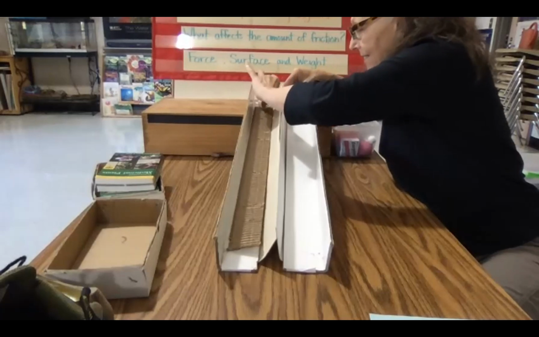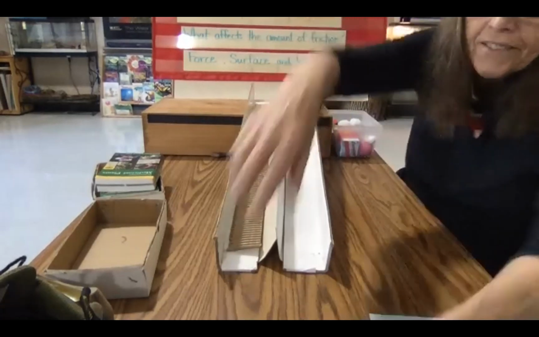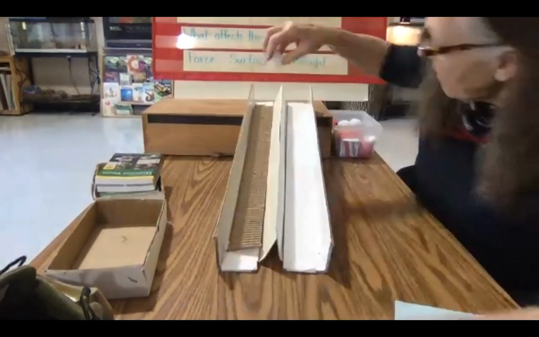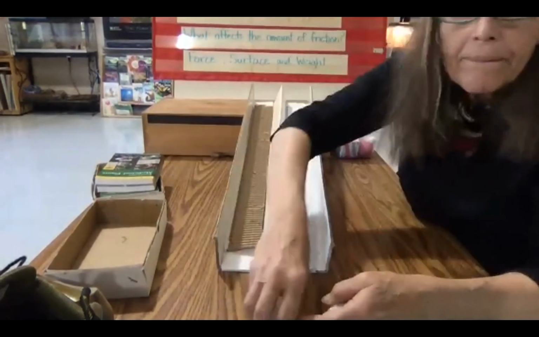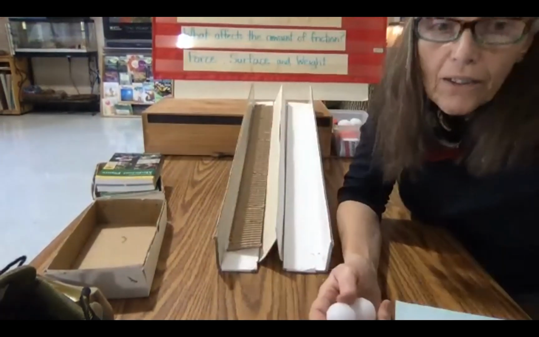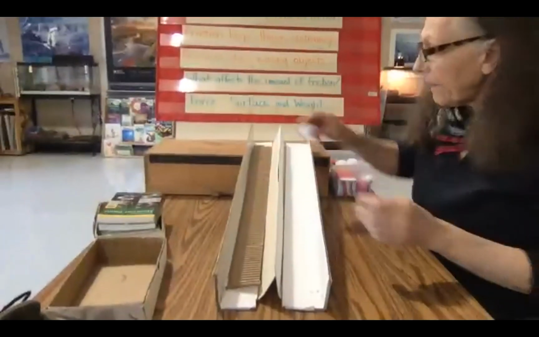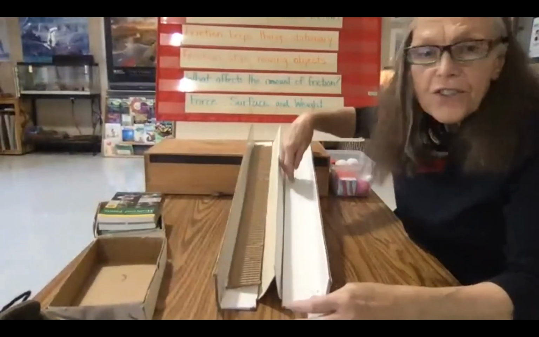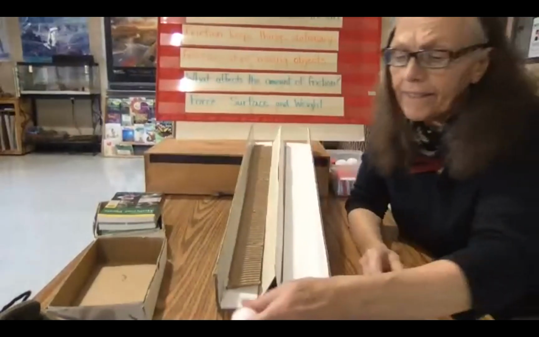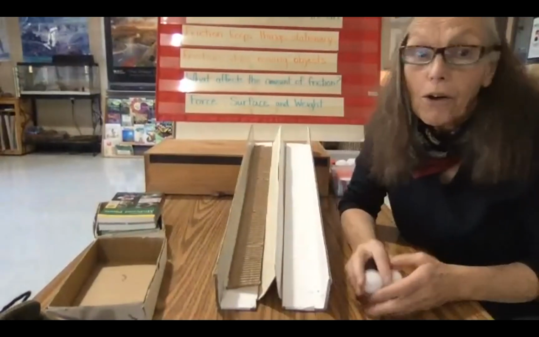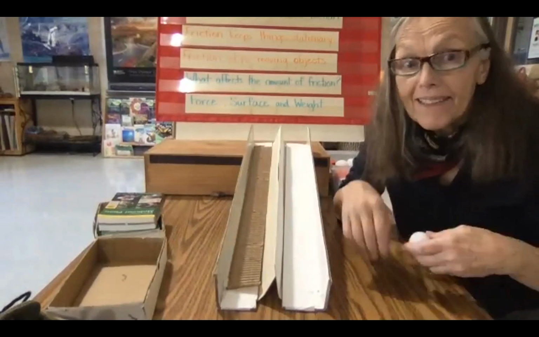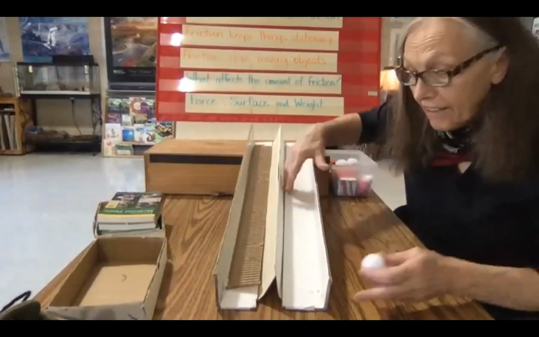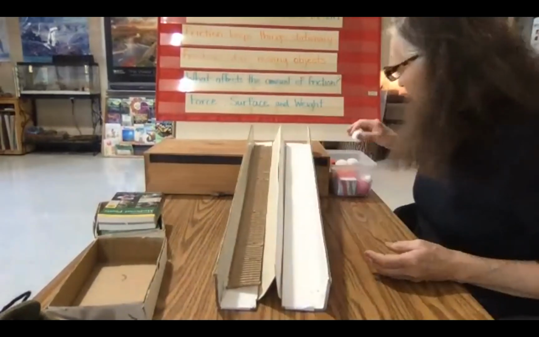Take a guess, and there we go. So the one that came down the smooth ramp came down quicker. The surface was slippery. Think about an icy patch or a wet spot on the floor. You're liable to slip, okay? Because there's less frictional force.